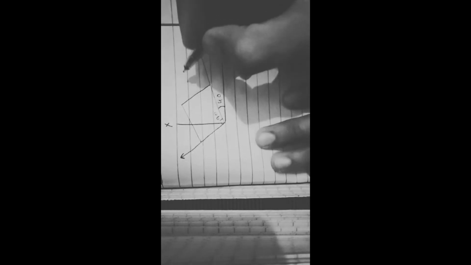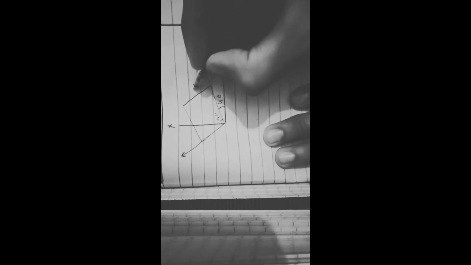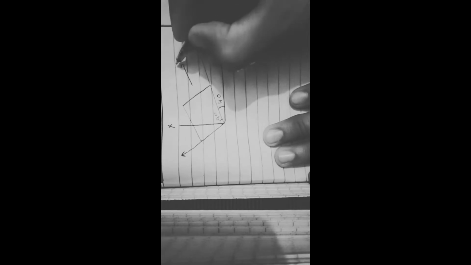So our sigma x dash value comes out to be 12.05, and this is positive.